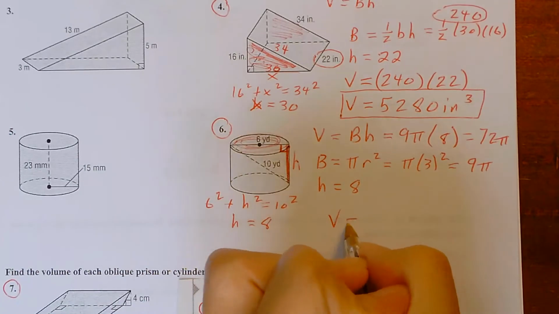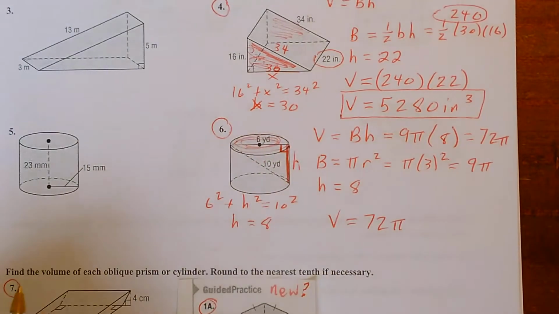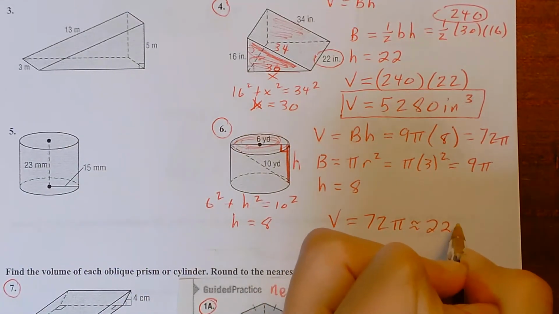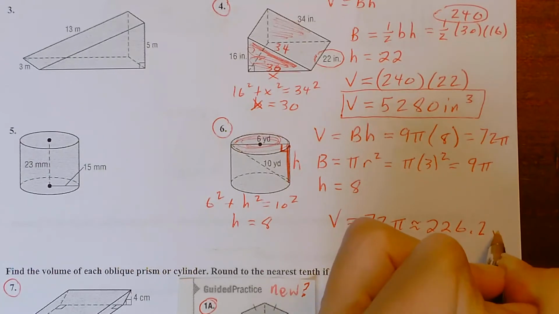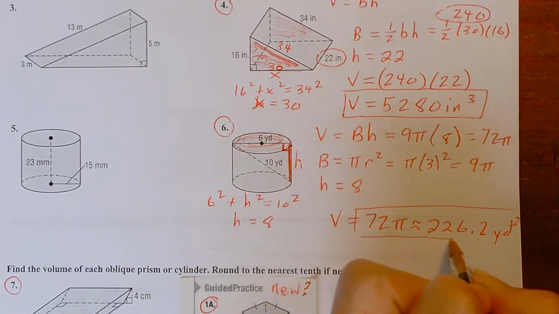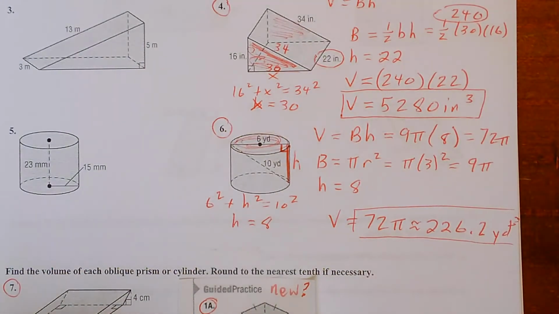So my volume is 72 pi if I want it to be an exact form, or you can have it in decimal form. The approximate answer would be about 226.2 yards cubed. I do not care which way you leave it. If you want it exact, if you want it approximate, feel free to do either.